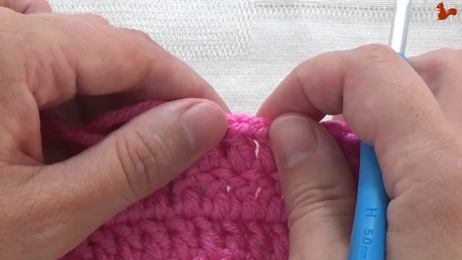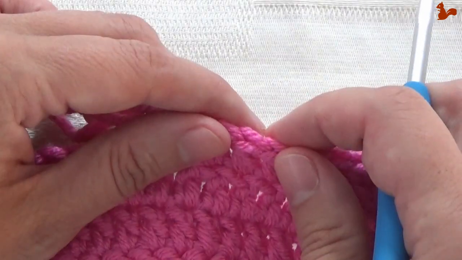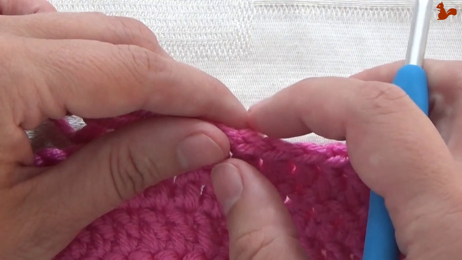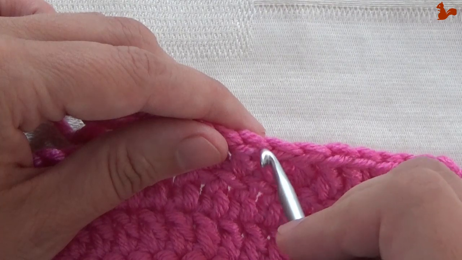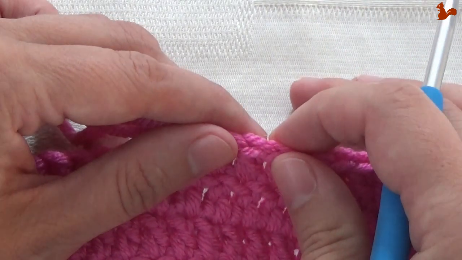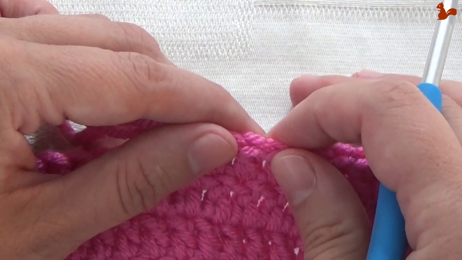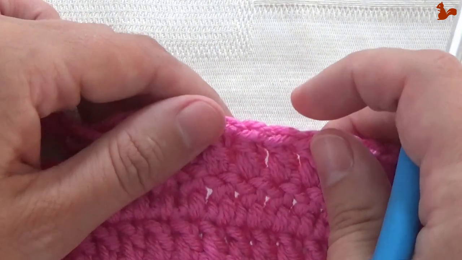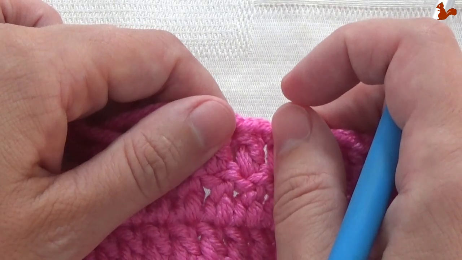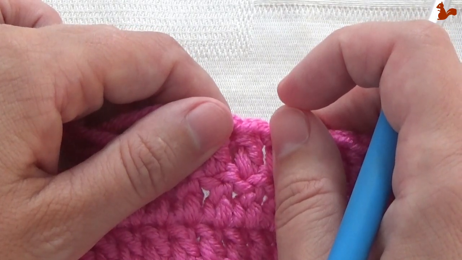If you are right-handed, your V will point to the right. So you see here the tip of the V, the way it points. If you're right-handed, that points to the right. If you're left-handed, that points to the left. This is what the stitch looks like when you're working it from the front.